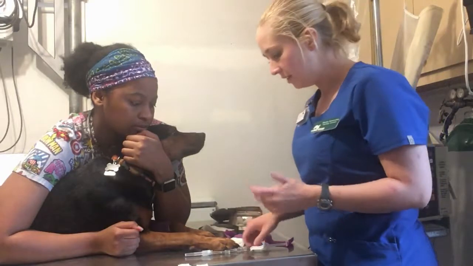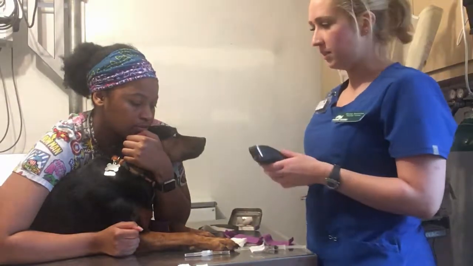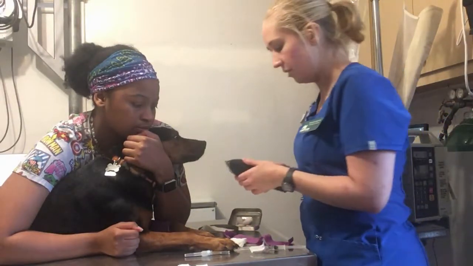Okay, so I'm going to be placing an IV catheter. The first thing you're going to do when doing the catheter is shave the area.